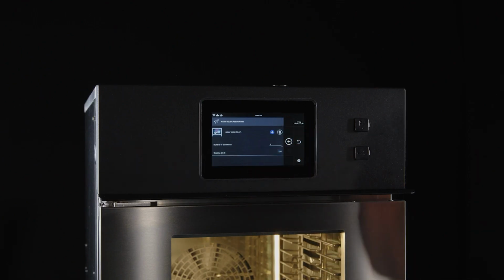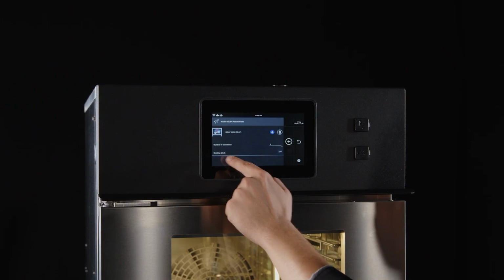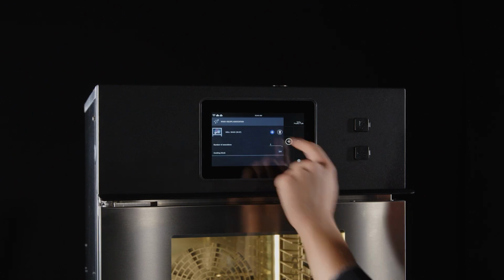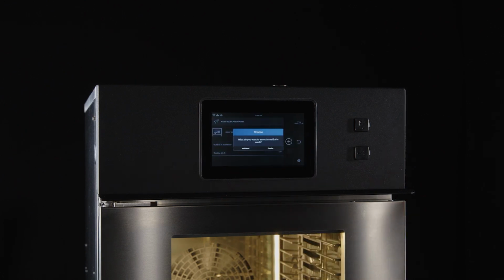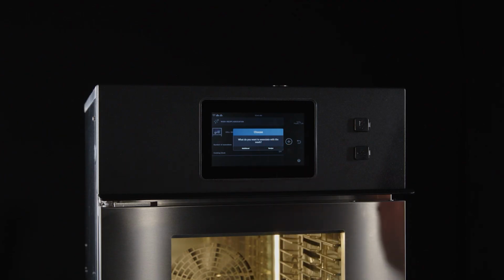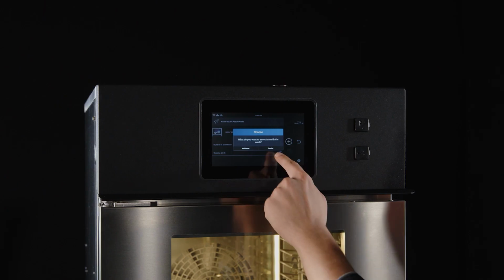You can also block the cooking. This forces the operator to wash the Compact before proceeding with another recipe. By clicking the plus button, you can choose whether to select a multi-level folder or a recipe. In this case, we select Recipe.